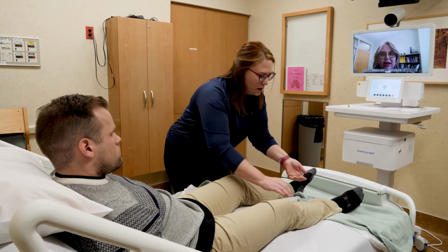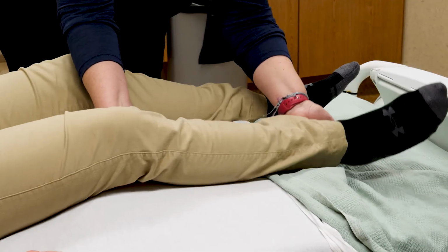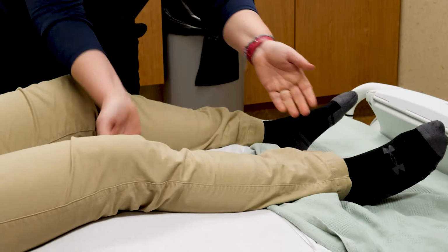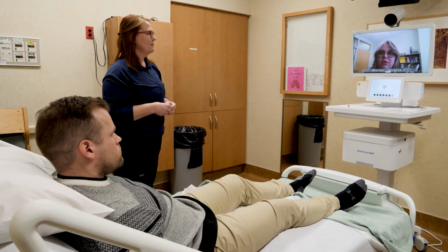How about the right leg? Can you lift it up and hold it? Lift it up and keep it up. 2, 3. Okay.